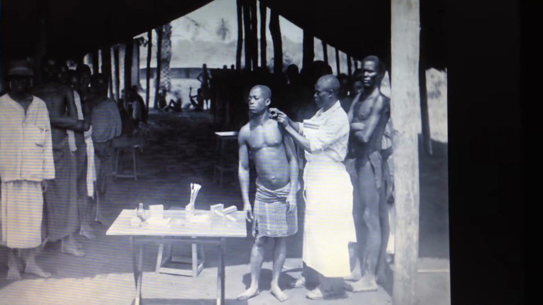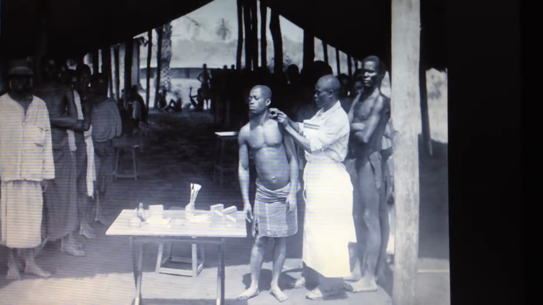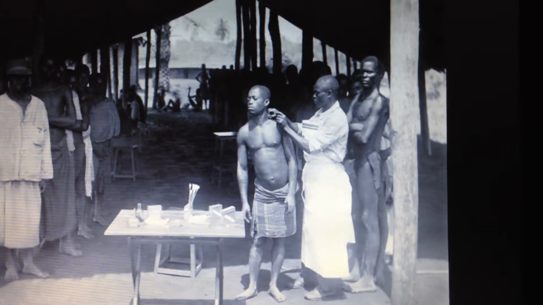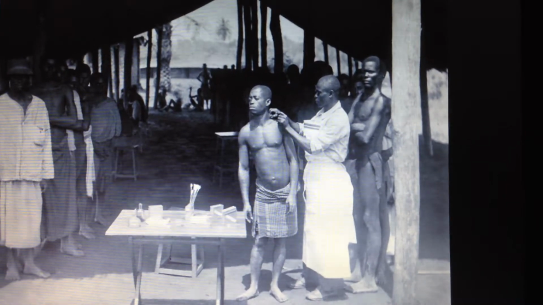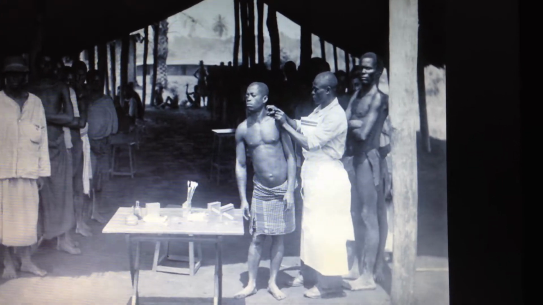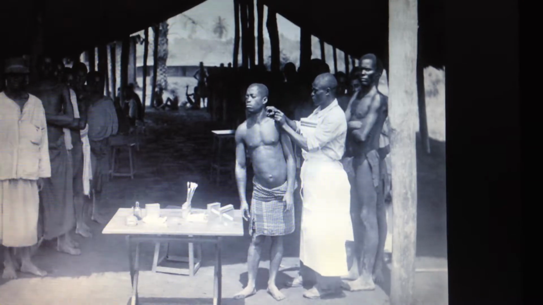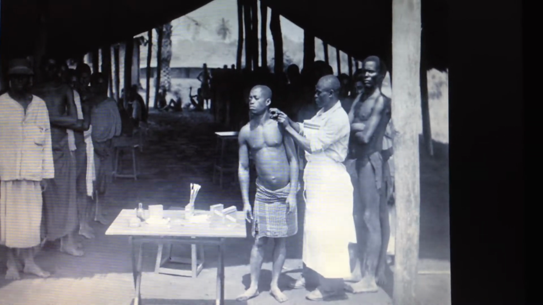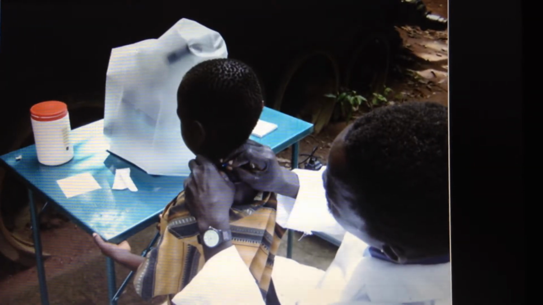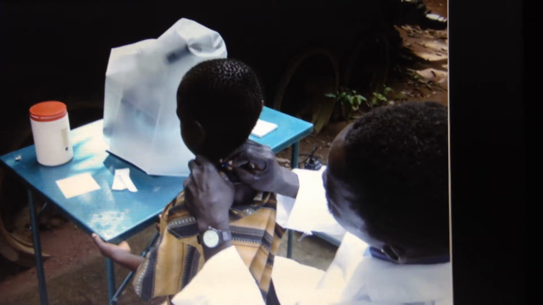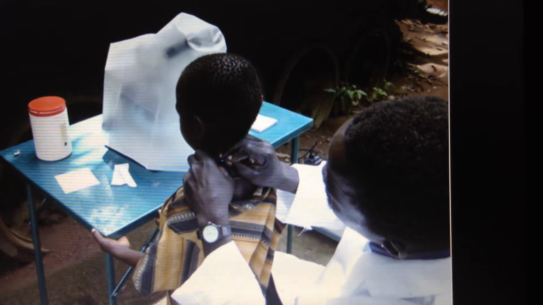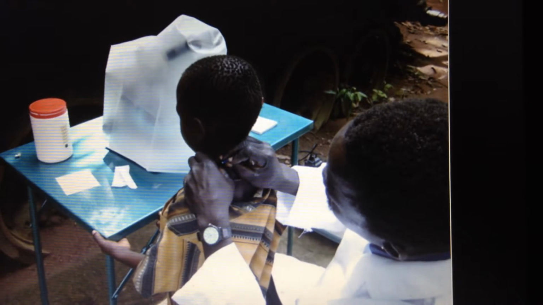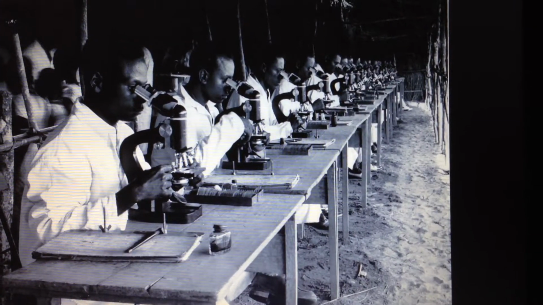This is another picture from West Africa in 1930, where a team of laboratory technicians are doing the gland puncture to diagnose sleeping sickness. And that is how we are doing it currently in sub-Saharan Africa. This is a picture of a colleague where we are trying to find the parasite.